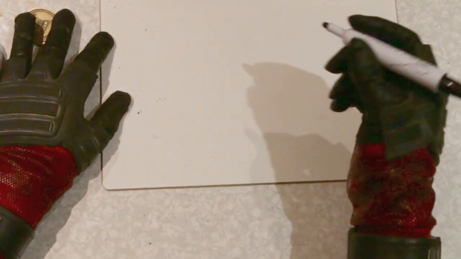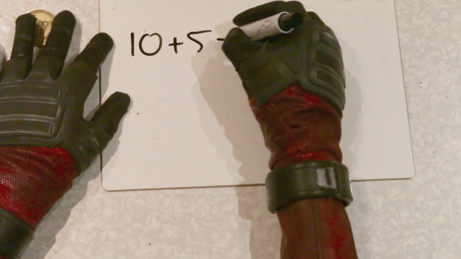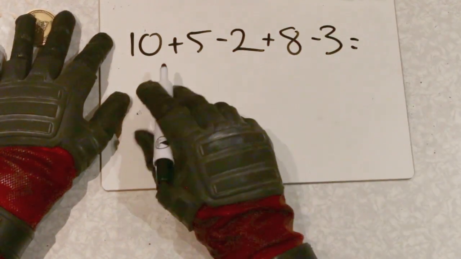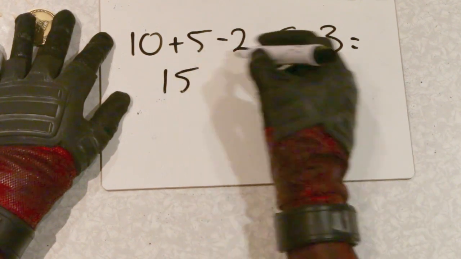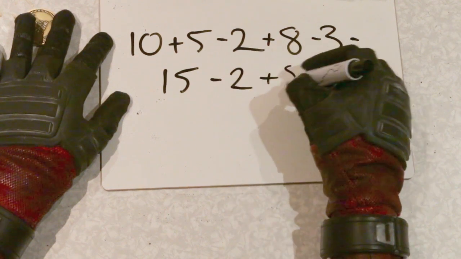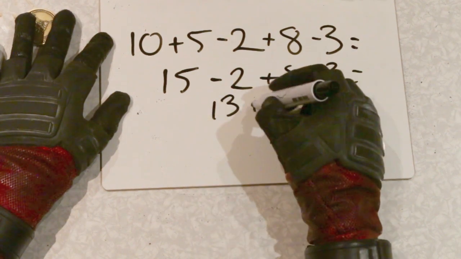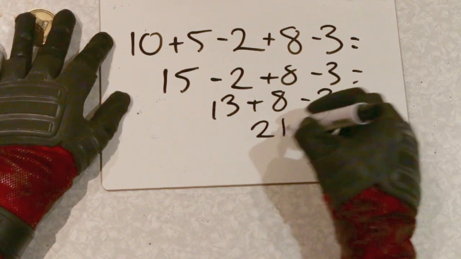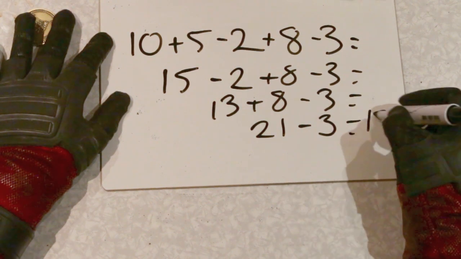It's the same if you had some addition and subtraction. Same kind of thing. Let's have 10 plus 5 minus 2 plus 8 minus 3. Start at the left, work your way to the right. 10 plus 5 is 15, minus 2 plus 8 minus 3. 15 minus 2 is 13, plus 8 minus 3. 13 plus 8, 21, minus 3. 21 minus 3 is 18.